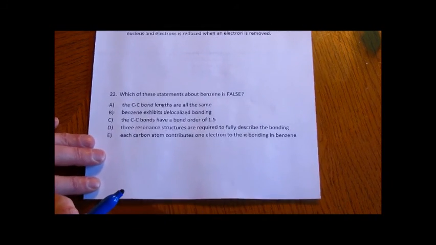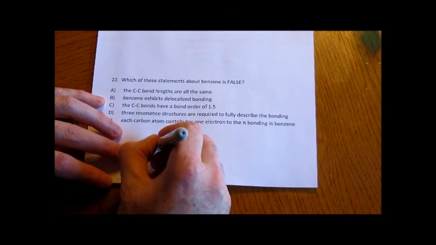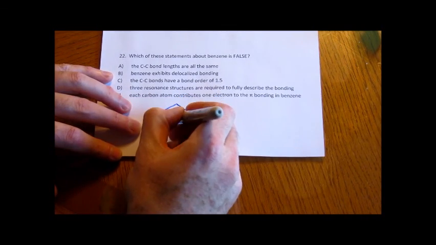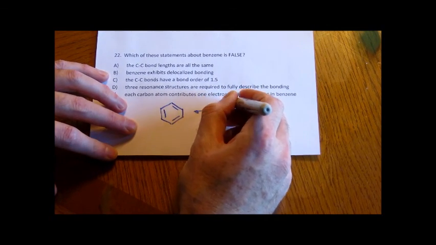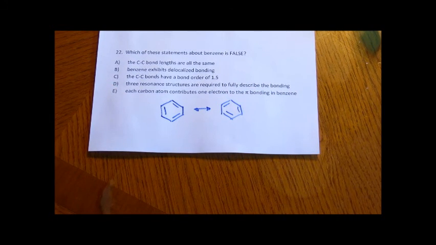Okay. Which of these statements about benzene is false? So benzene is clearly one of these molecules that you need to know the name of. Benzene, of course, is hexagonal, and one of its Lewis structures looks like that, and the other Lewis structure looks like that. And so what you're trying to decide here is a few statements, most of which are true.